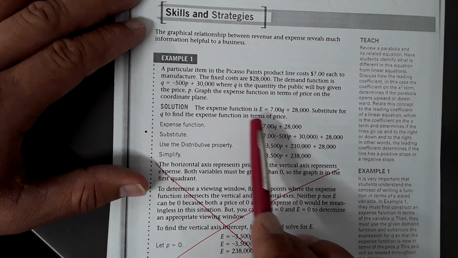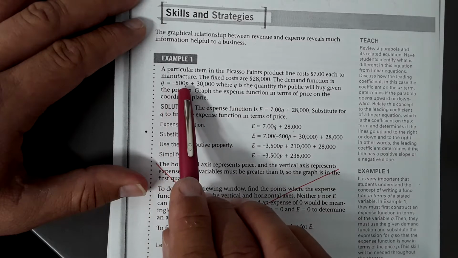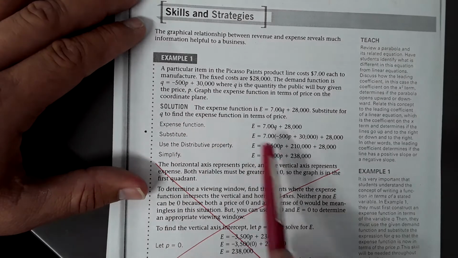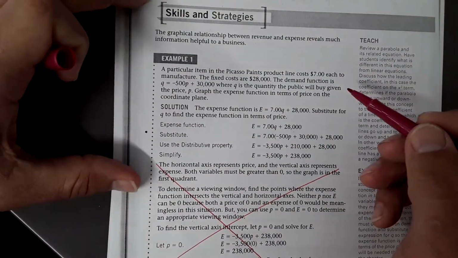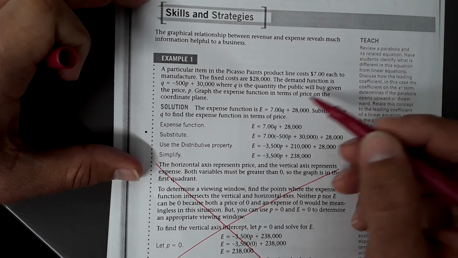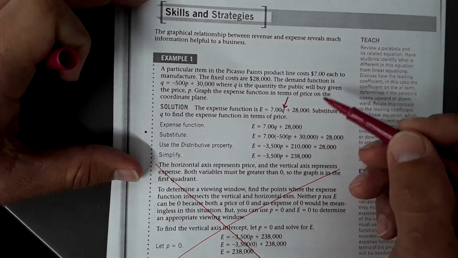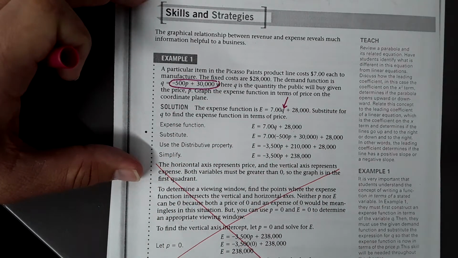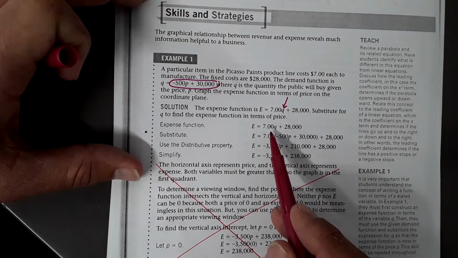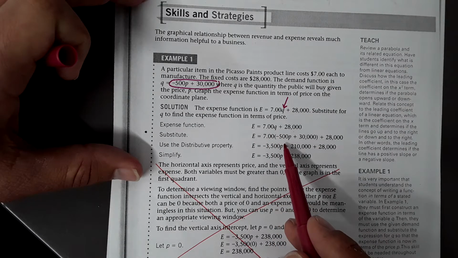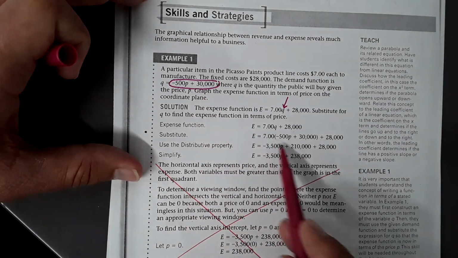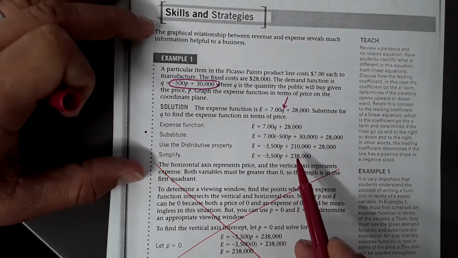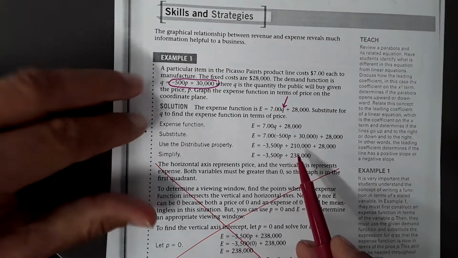So if the demand function is Q equals negative 500P plus 30,000, to get the expenses in terms of price, I can simply take this Q and replace it with what I know Q is equal to. So that's what we're doing right here. $7 times Q, but instead of using Q, I'm using what Q is equal to, and I'm substituting that in. And then I just need to simplify, and then I'll have my expenses in terms of price.